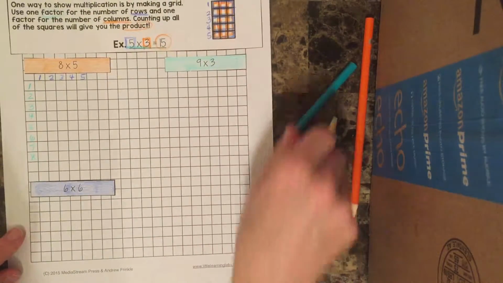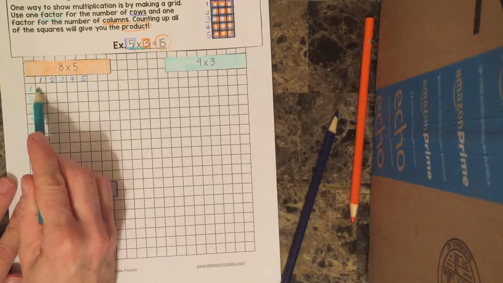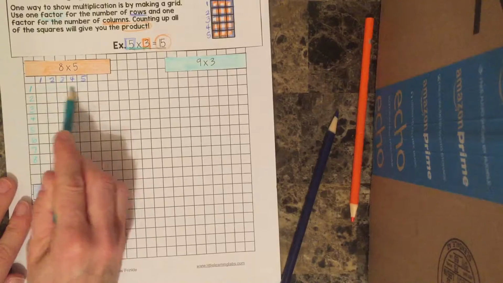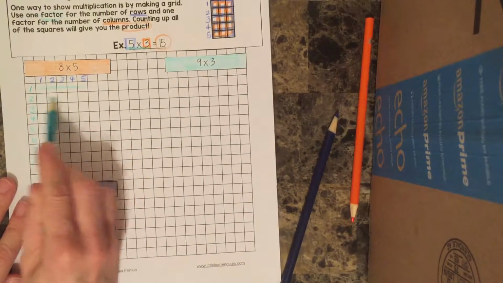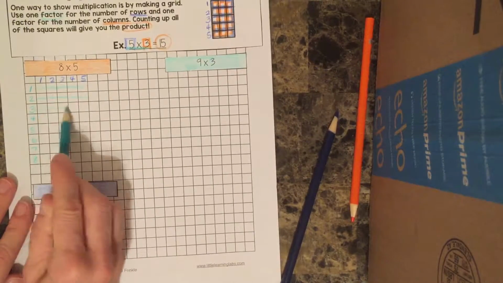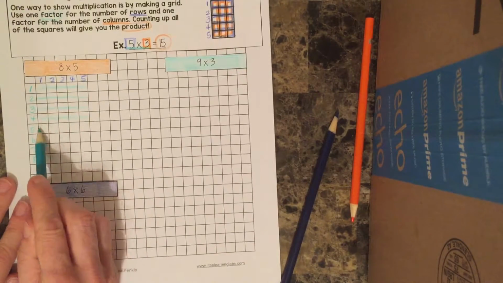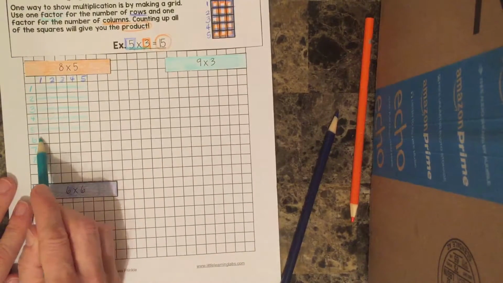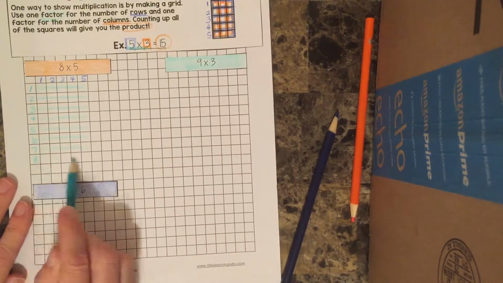Okay. I'm going to color these a different way than I did up here. I'm going to try this. I'm going to try just sort of doing a line. So here's row 1, row 2, row 3, row 4, row 5, row 6, row 7, and row 8.